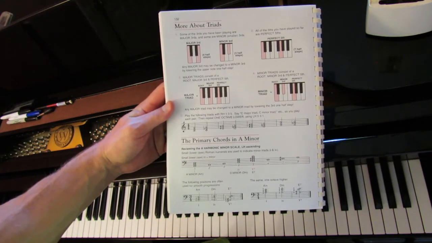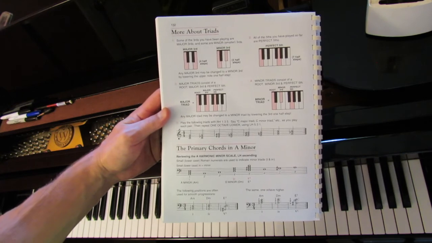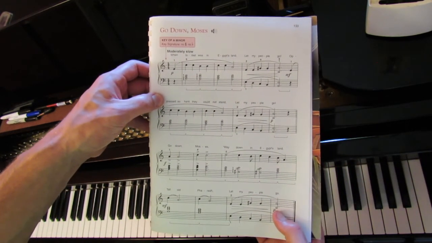Take a look at page 132. Here's the stuff about triads. 133, go down Moses.